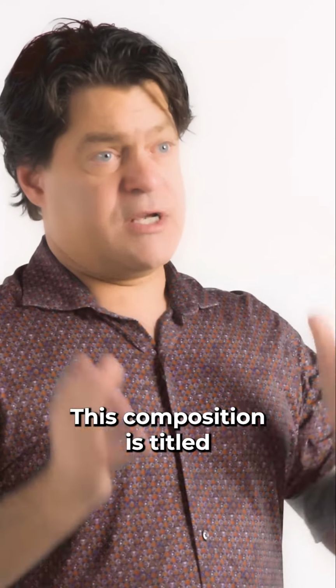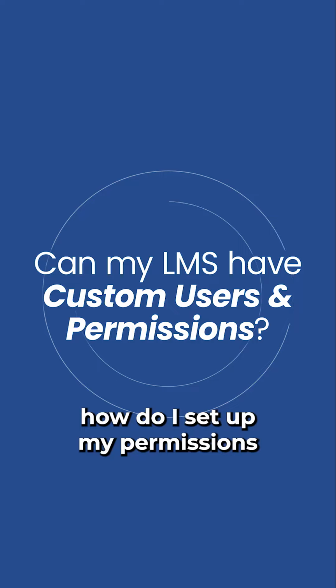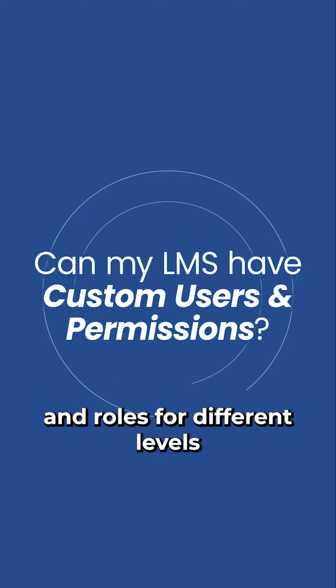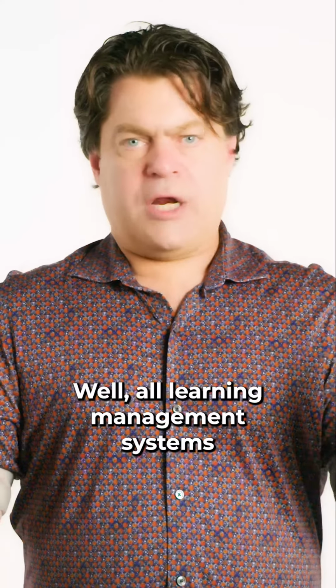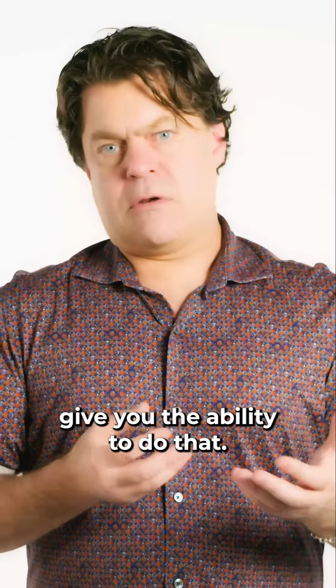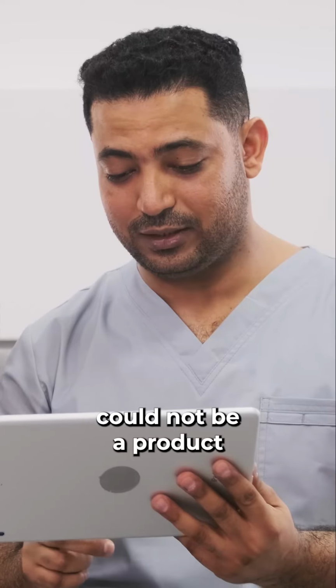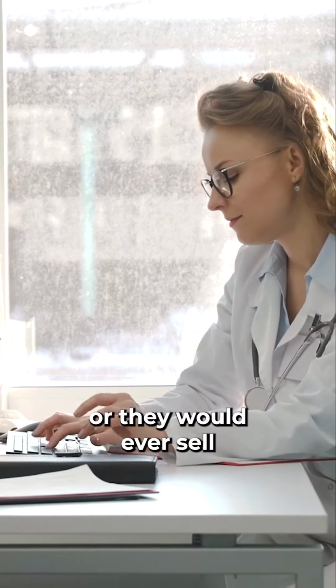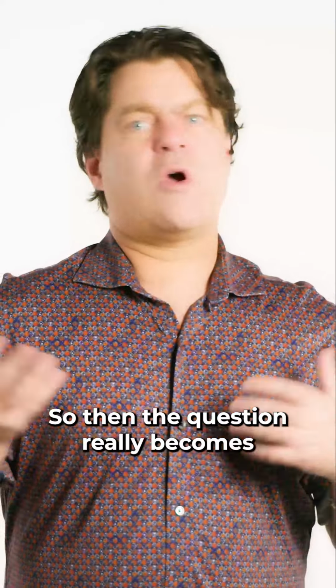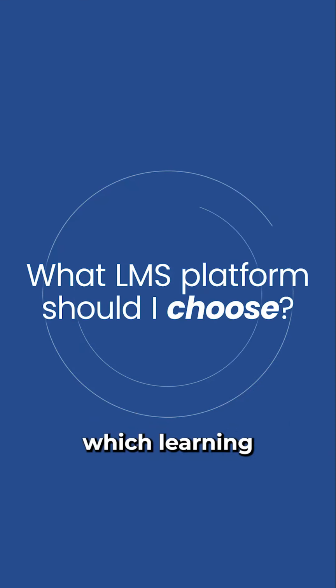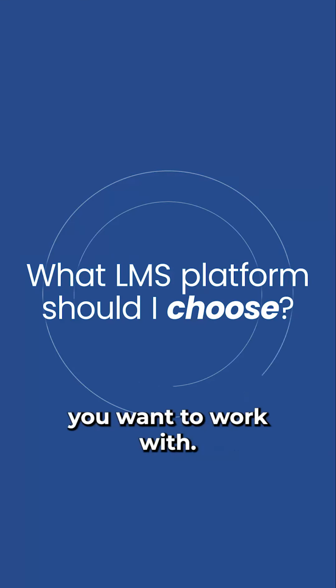This composition is titled, How Do I Set Up My Permissions and Roles for Different Levels and Different Members of My Team Inside My Learning Management System? Well, all learning management systems give you the ability to do that. A learning management system could not function. It literally could not be a product that anybody would want to buy or that would ever sell if it didn't. So then the question really becomes which learning management system platform you want to work with.